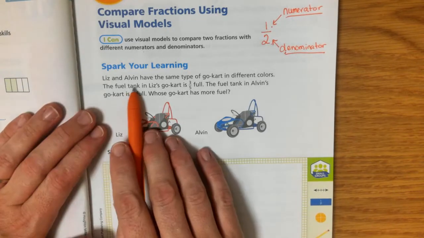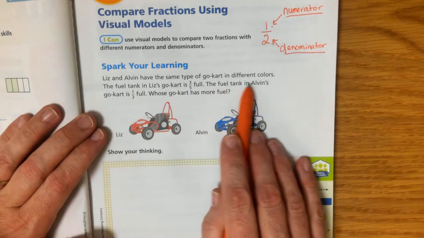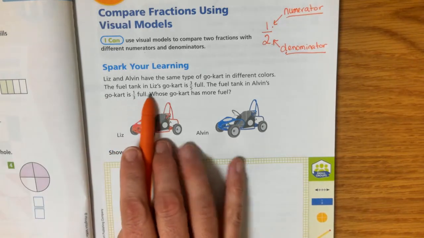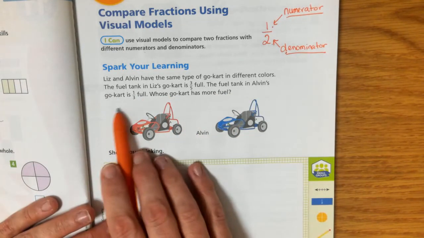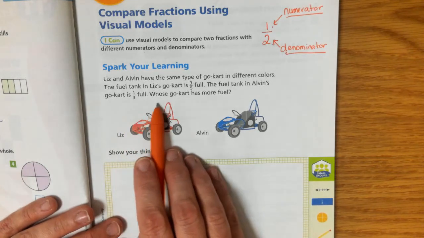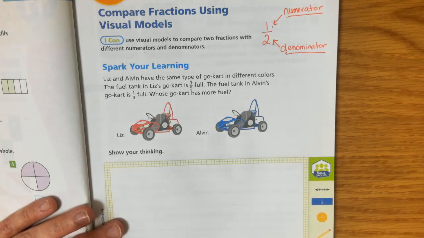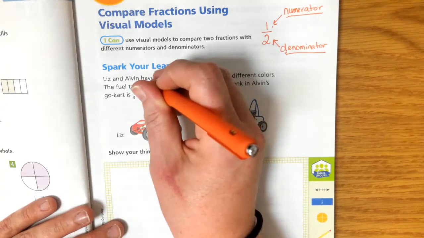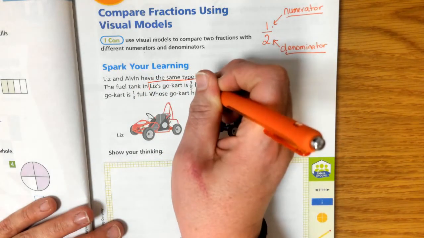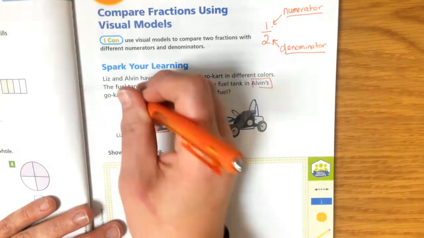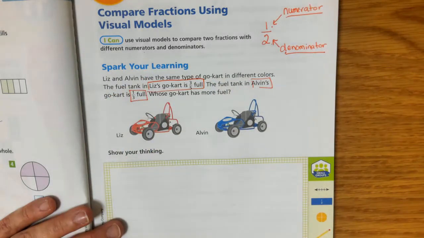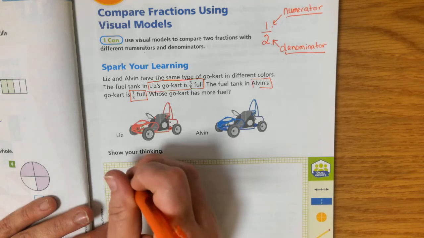So Liz and Alvin have the same type of go-kart in different colors. The fuel tank in Liz's go-kart is 3/5 full. The fuel tank in Alvin's go-kart is 1/3 full. Whose go-kart has more fuel? So we know that Liz, hers is 3/5 full. Alvin's is 1/3 full. So let's look at Liz.